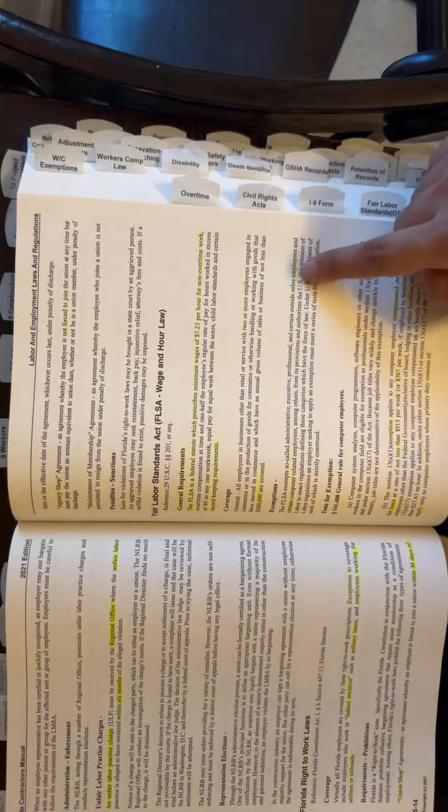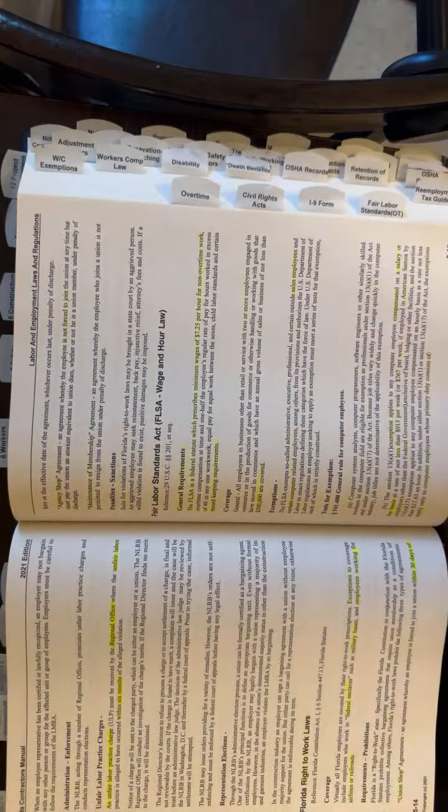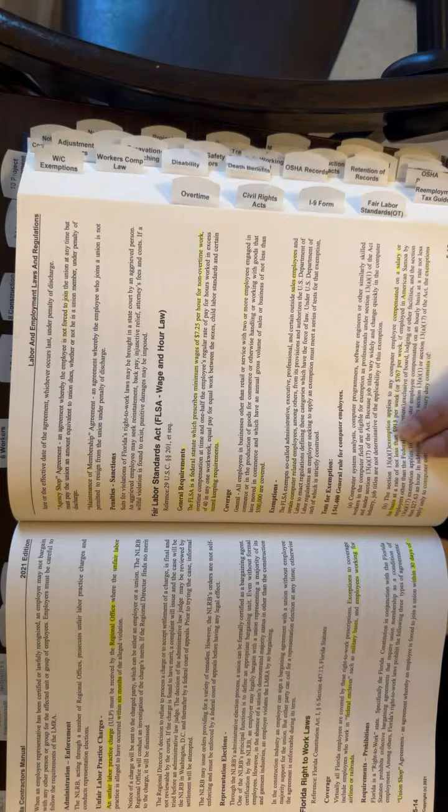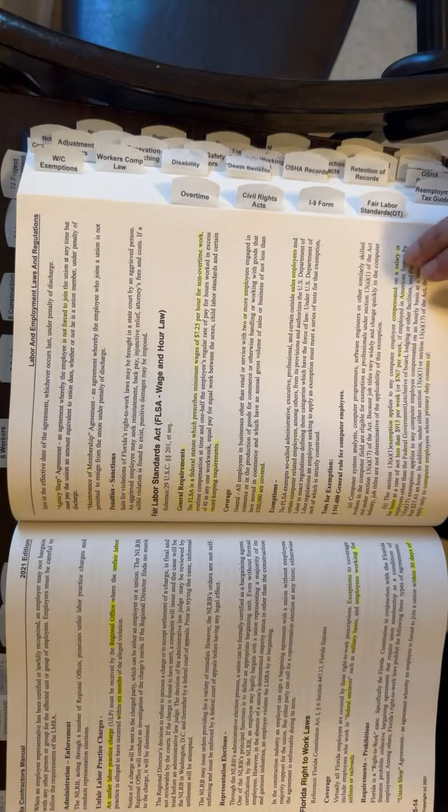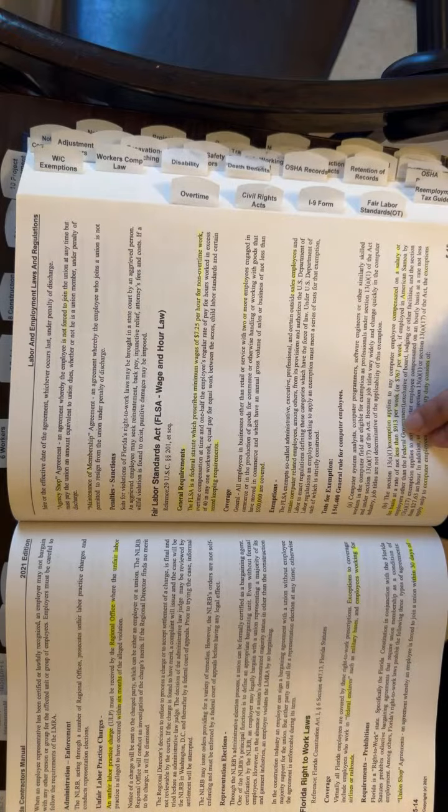Exemptions, sales employees, certain computer-related employees. Last paragraph, exemptions, compensated on a salary or fee basis, less than $913 per week.